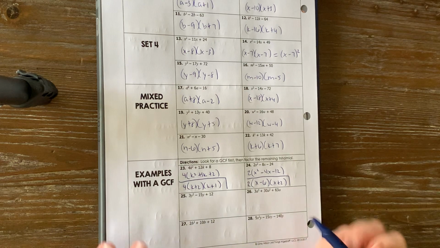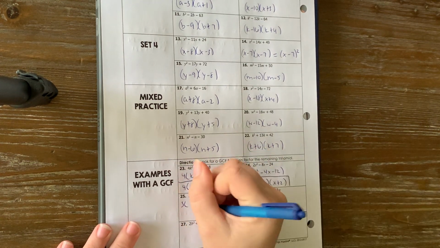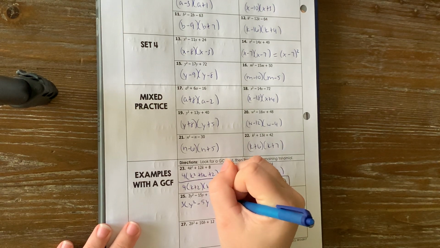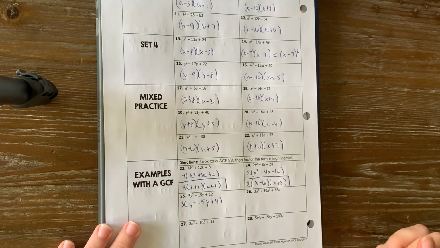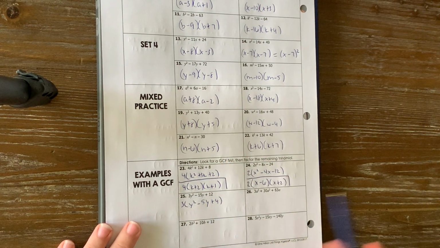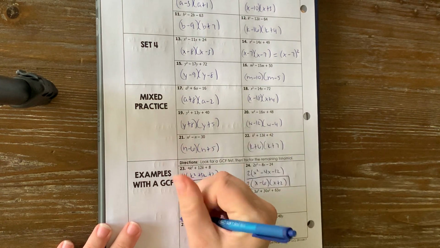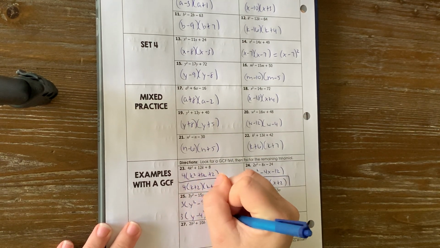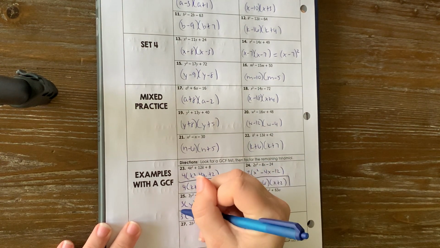25, we can take a 3 out of everything. Leaves us with y squared minus 5y plus 4. Numbers that multiply to give you 4 and add to give you negative 5: negative 4 and negative 1. So that 3 we bring down. And we have y minus 4, y minus 1. And that's our answer.